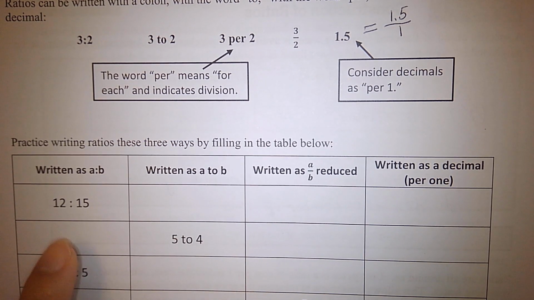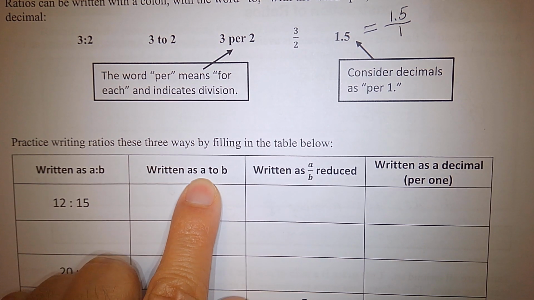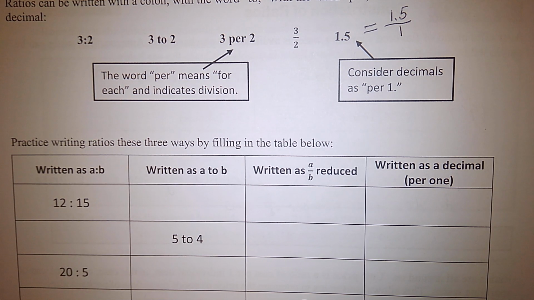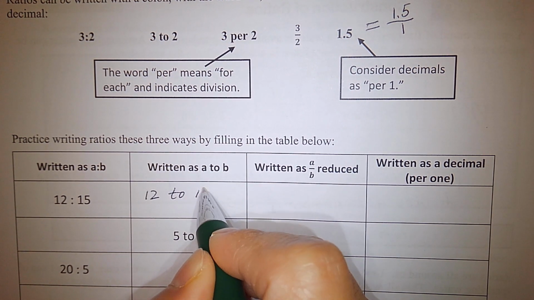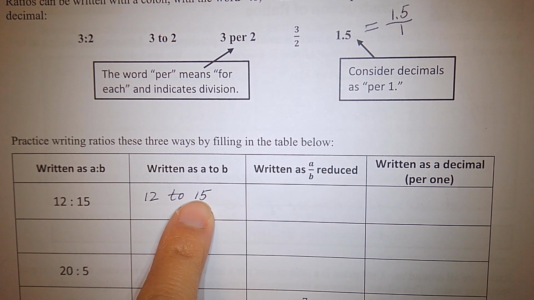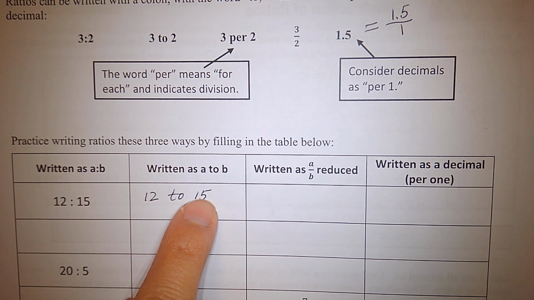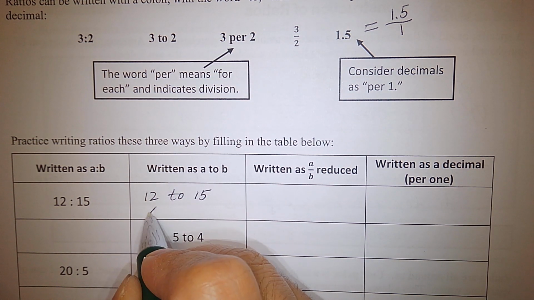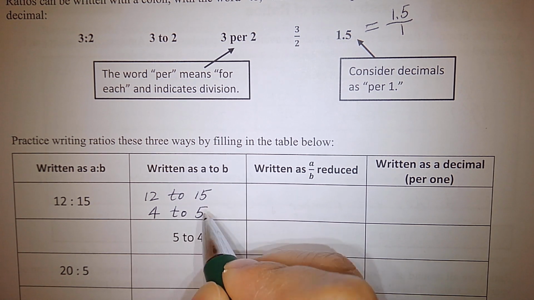Focus. Okay. So 12:15, write it as A to B. So how, guys? It should be 12 to what? 15. And are we able to simplify 12 to 15? Because it's a fraction, right? So common factor is 3, right? So 12 divided by 3 is 4, 15 divided by 3 is 5, right? So you can also write it in a reduced way as 4 to 5.